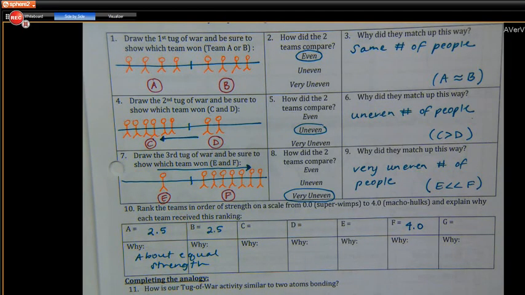And then as soon as we said go, I just dropped the rope and gave up. That's Team G, me, as a super duper wimp, just giving up. So Team G, who you didn't actually get to see, is 0 because I didn't even want to play.